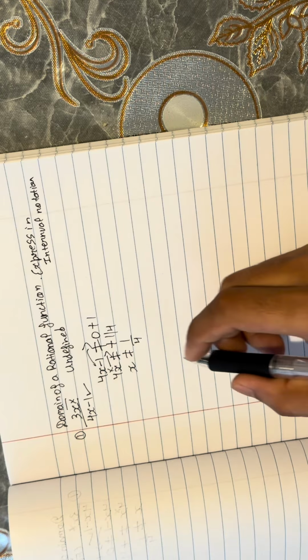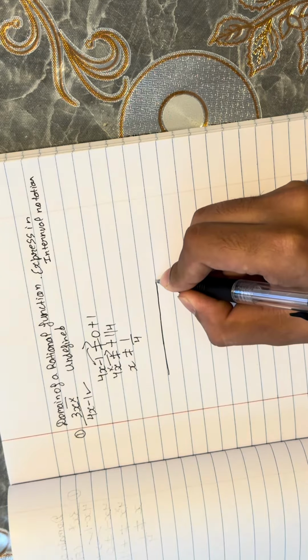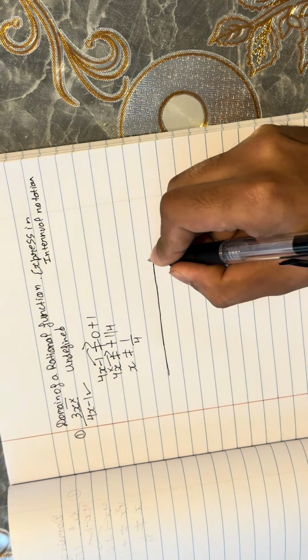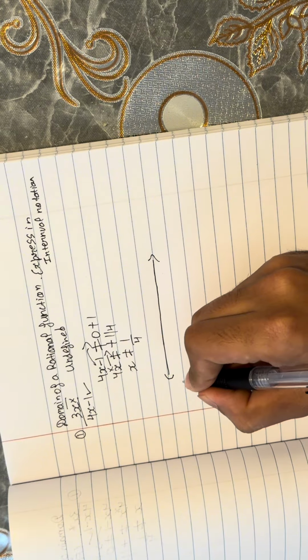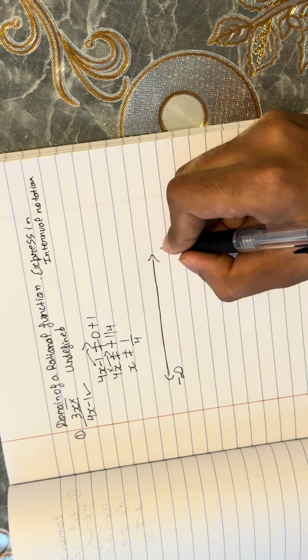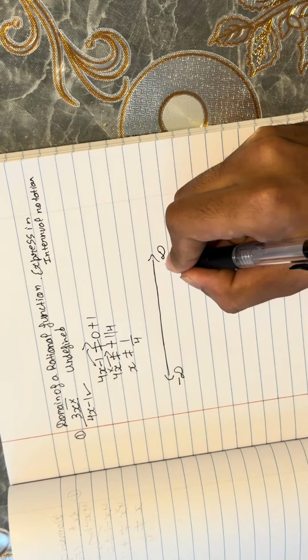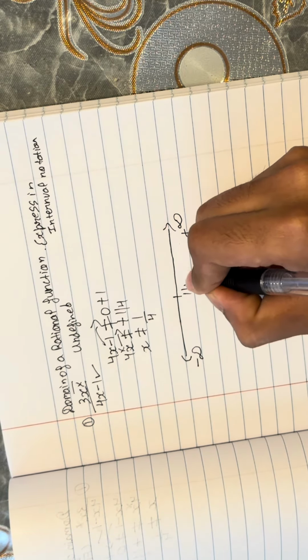Okay, so when we have to write it in interval notation, first of all we have to construct a number line. The number line starts from the smallest number, negative infinity, to the largest number, positive infinity, and we have x not equal to 1 by 4.